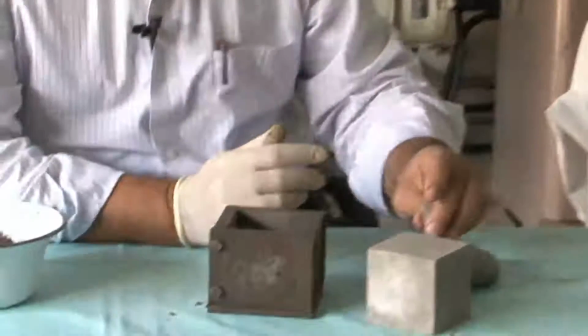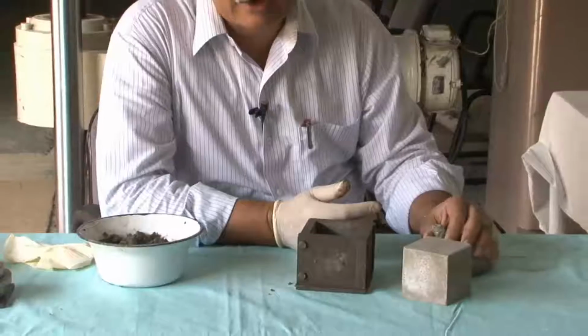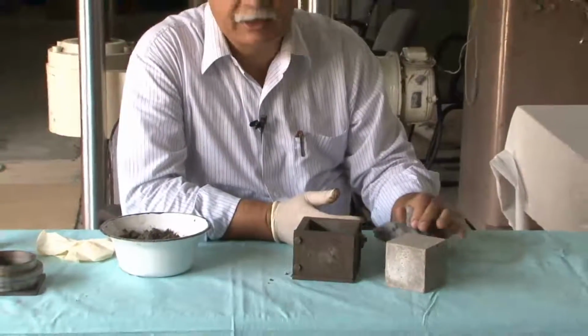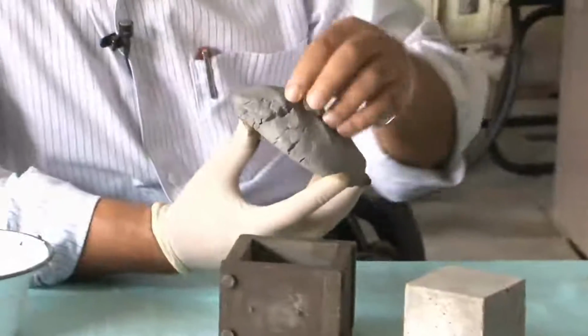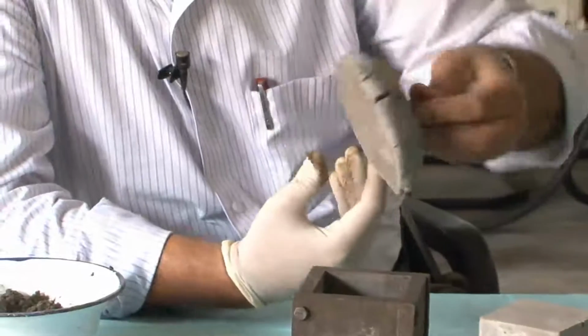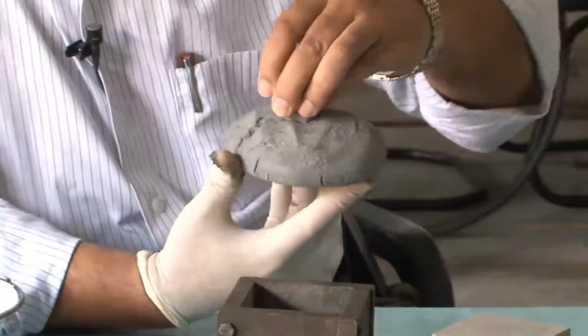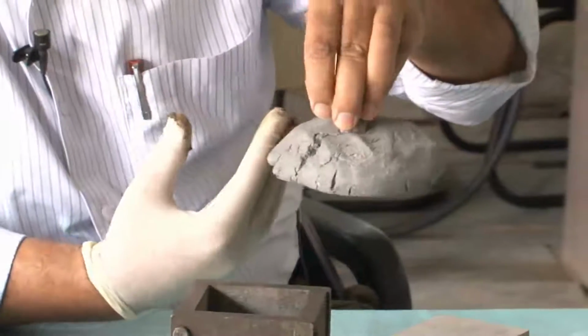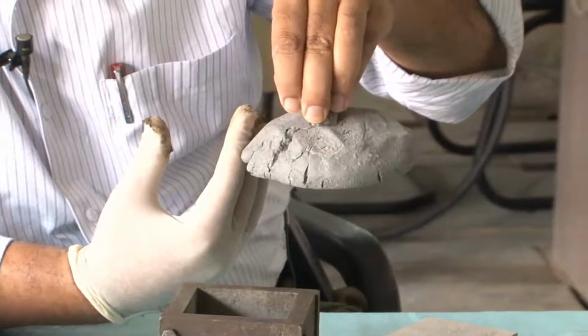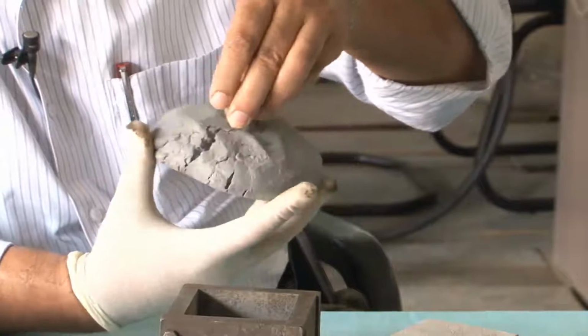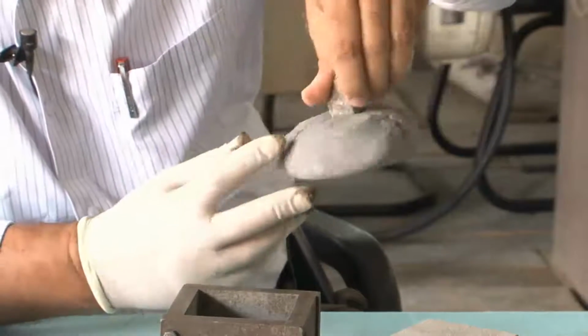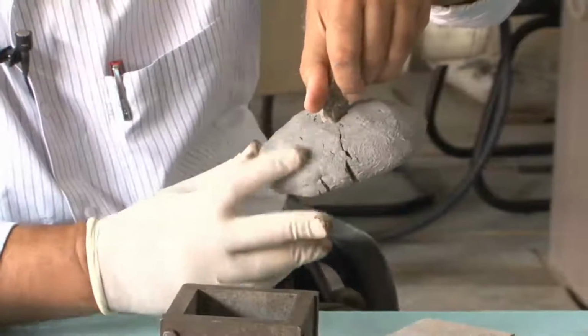Now, why do we use mortar and not cement paste when we are determining the strength of cement? The answer lies in this specimen here. You will notice that this is a pure paste, that is just water and cement allowed to stand for a long period of time, and we find that there are lots of these cracks which are formed on the surface.